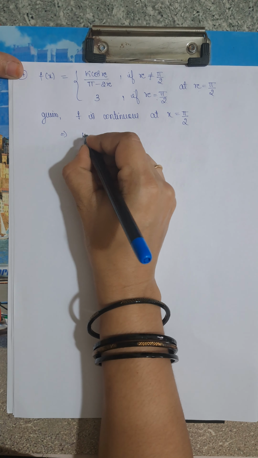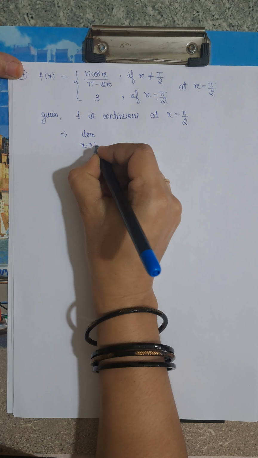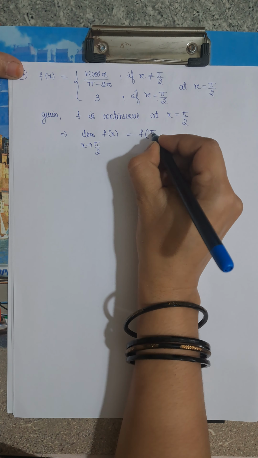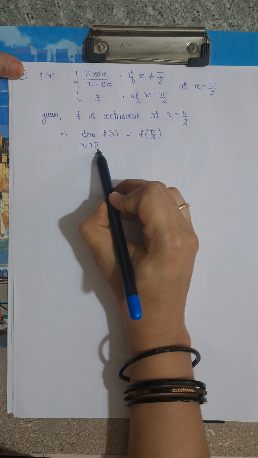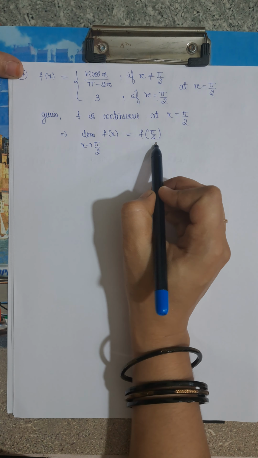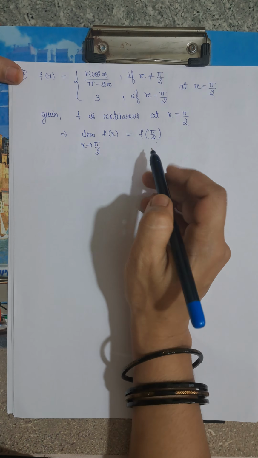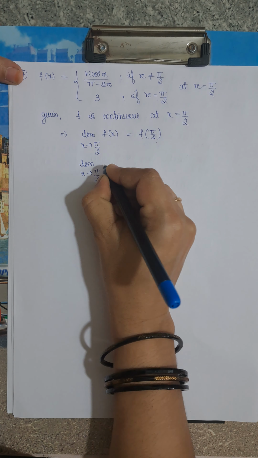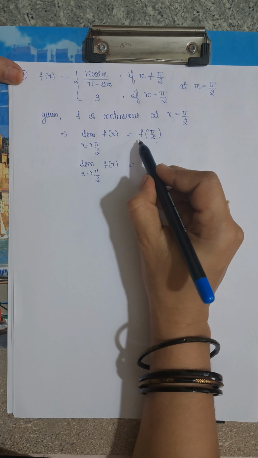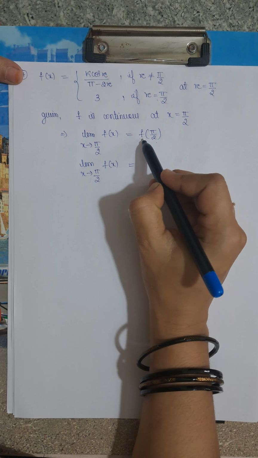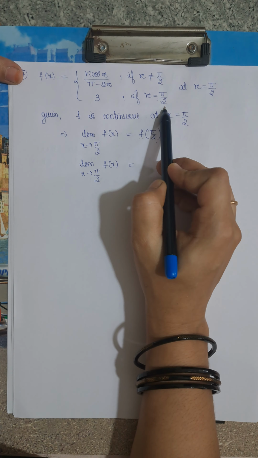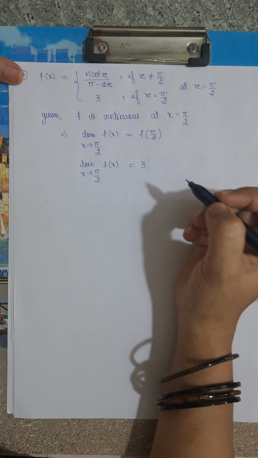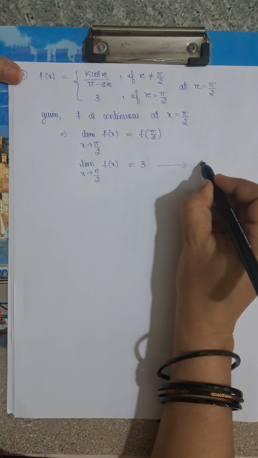So this implies limit as x tends to pi by 2 f of x is equals to f of pi by 2. Nothing but the limit will exist and it will be equals to f of the given point. So this definition we'll use here. Limit as x tends to pi by 2 f of x is equals to f of pi by 2 means we have to find f of x value at x is equals to pi by 2. So at x is equals to pi by 2, f of x is 3. So f of pi by 2 will also be equals to 3. So call it as equation 1.